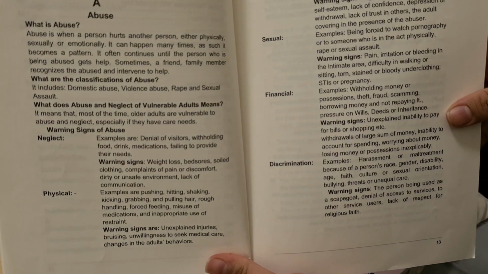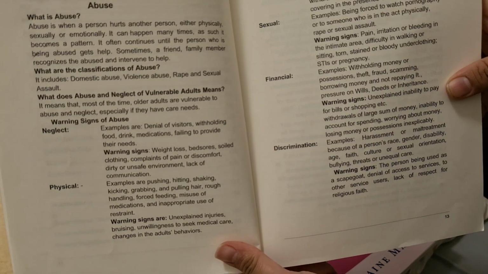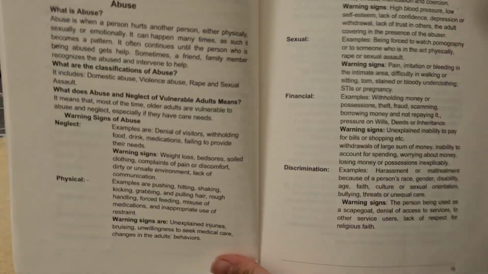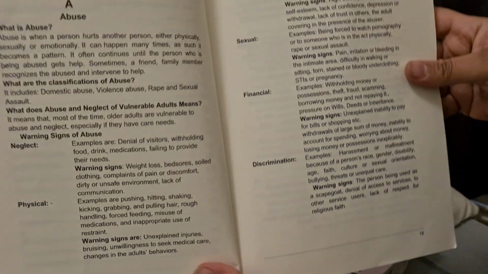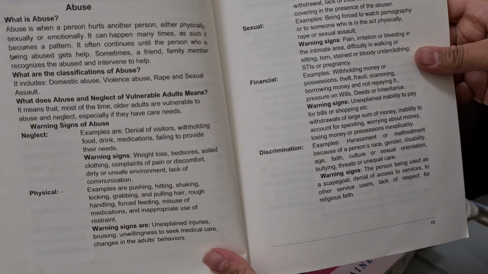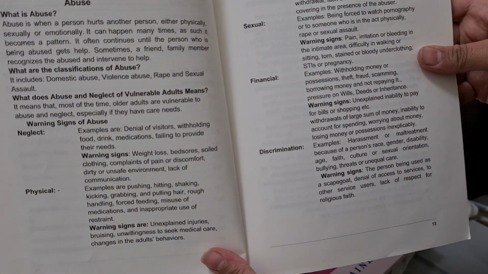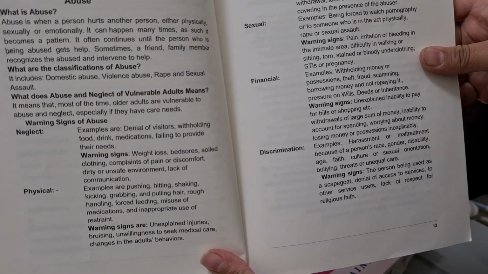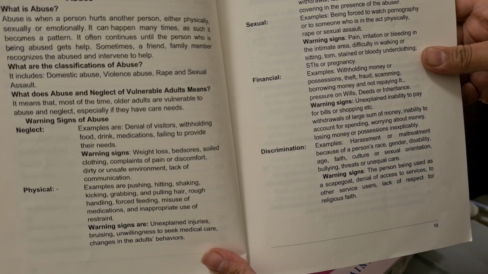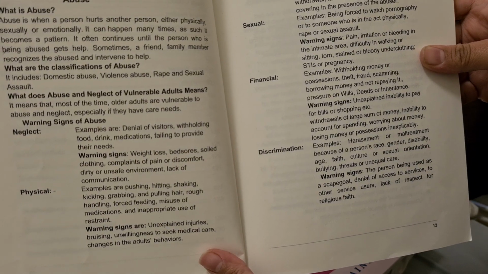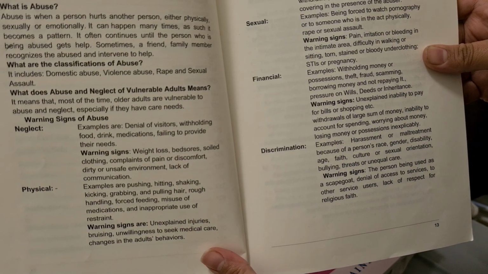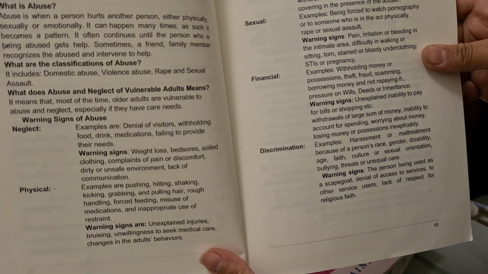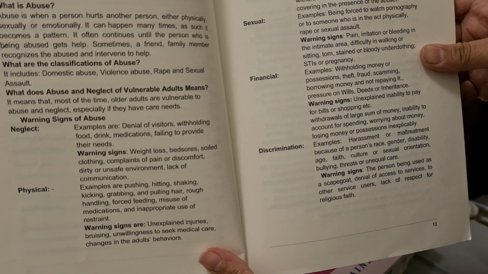So let's start. The first topic is abuse. Let me read it for you. What is abuse? Abuse is when a person hurts another person, either physically, sexually, or emotionally. It can happen many times. As such, it becomes a pattern. It often continues until the person who is being abused gets help. Sometimes a friend or family member recognizes the abuse and intervenes to help.